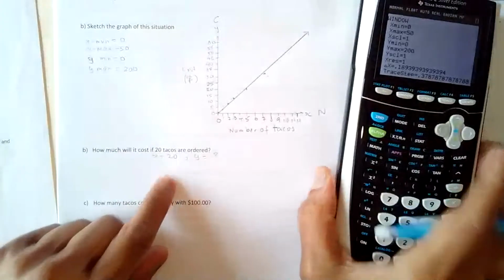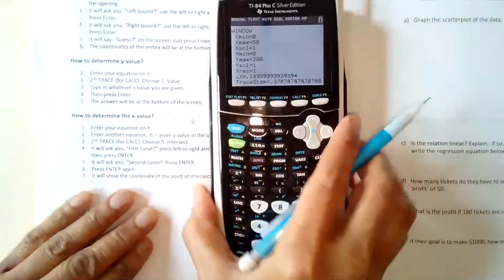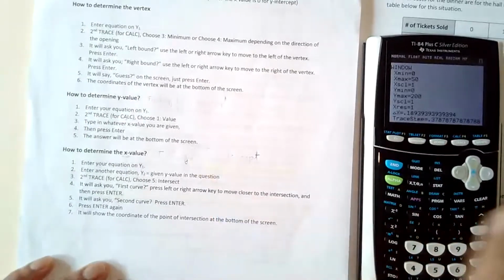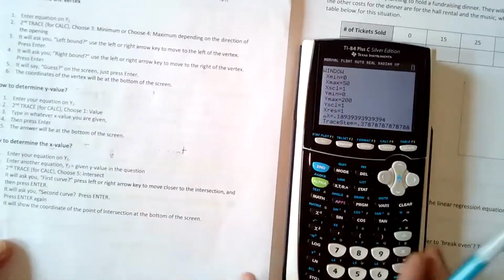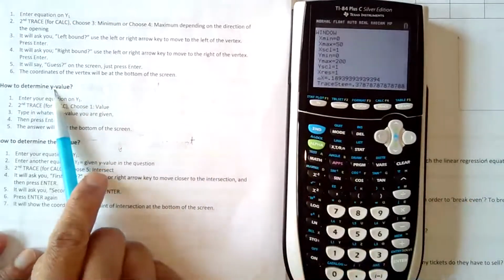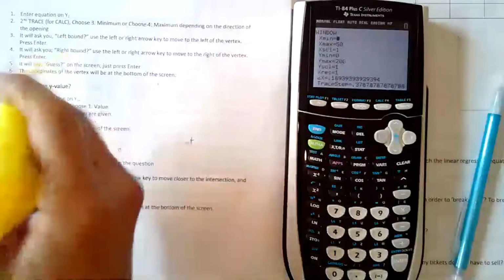Our x value is 20, so we'll remember that. Go to my instruction sheet, and here I'm going to follow through how to determine values given. Our x value right now is 20.